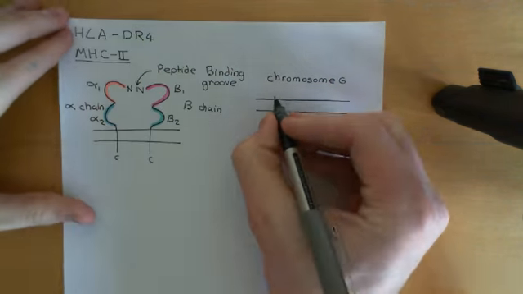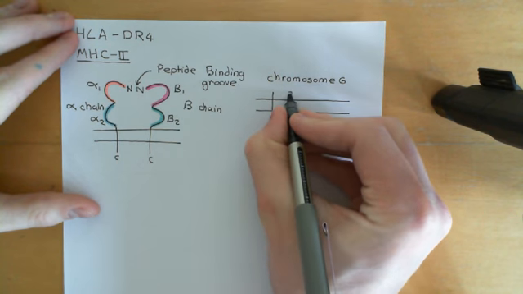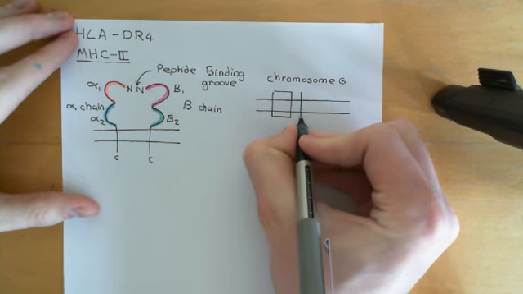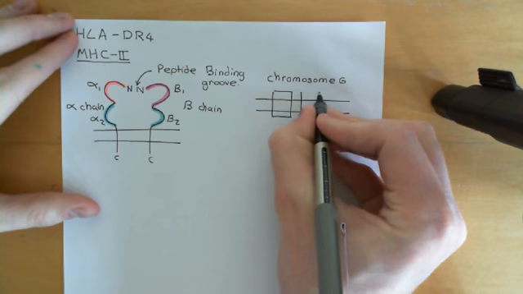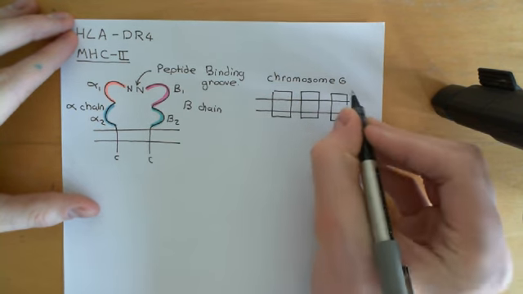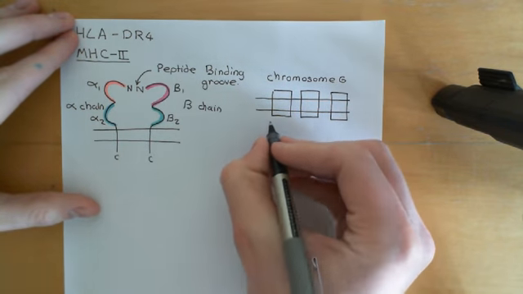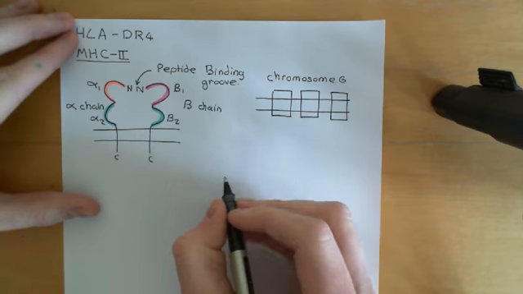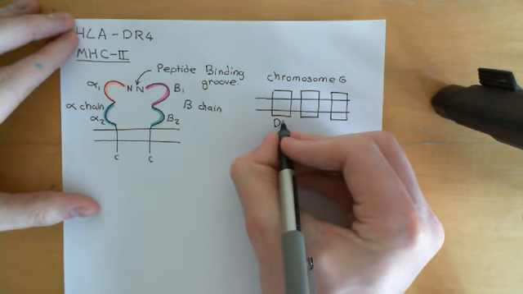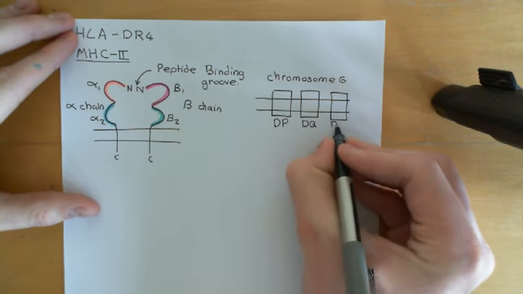Okay, right. So, basically there are 3 regions on chromosome 6 which can all produce MHC class 2 molecules, and I'm going to now box these up like so. So these represent these 3 different regions. These regions are known as the HLA-DP locus, the HLA-DQ locus, and the HLA-DR locus.